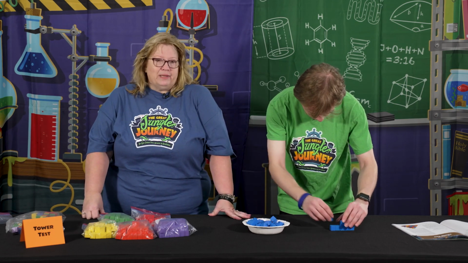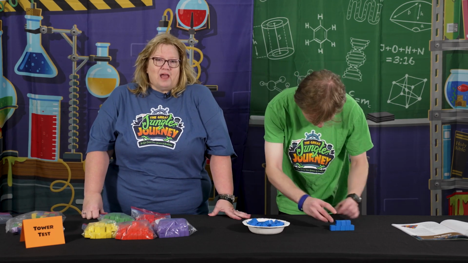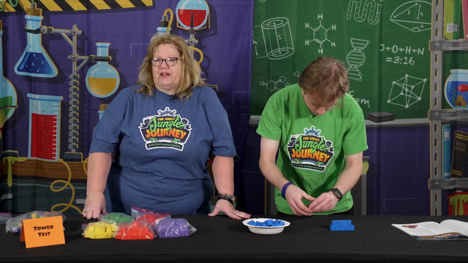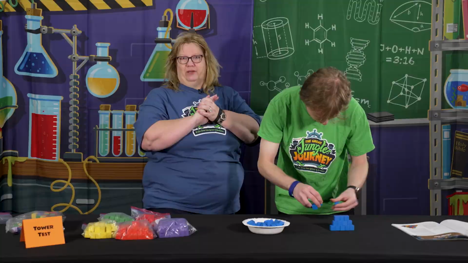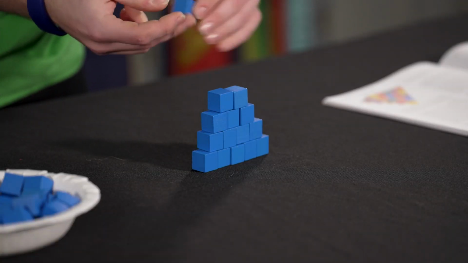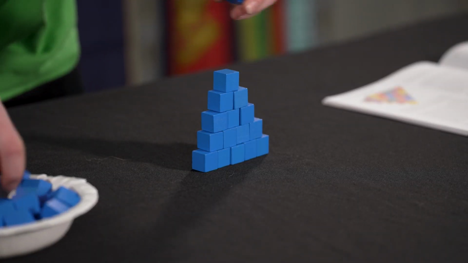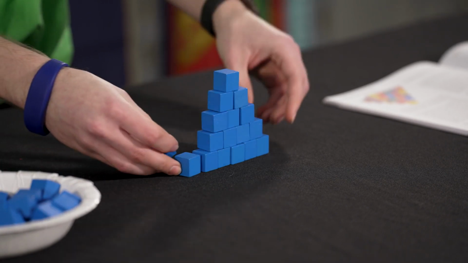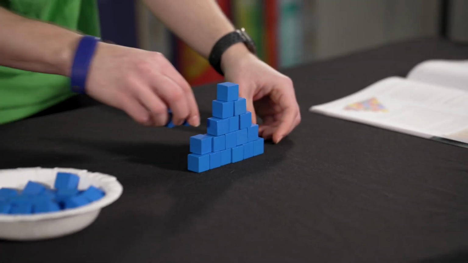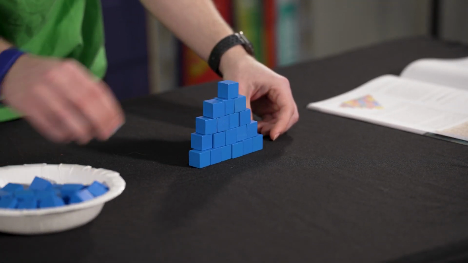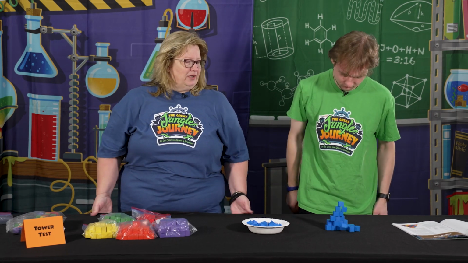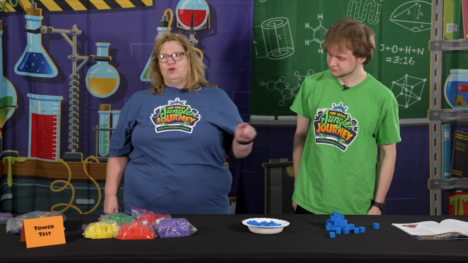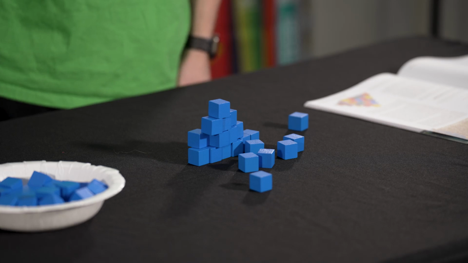Then what happens is some are going to build a very secure structure with a large base, like a ziggurat is built. But we're counting on some kids just trying to get their tower as high as they can. So just building up, up, up. And what we do then is after the 90 seconds is over, we come by all the tables and we bump the tables and we see whose tower stayed.